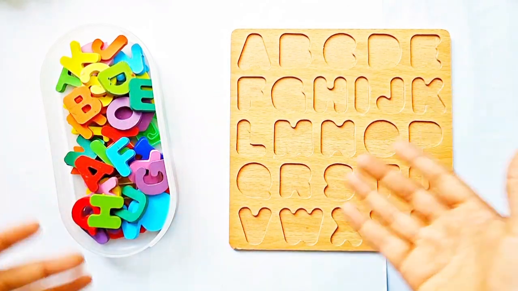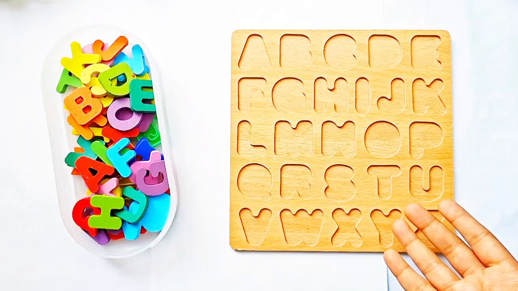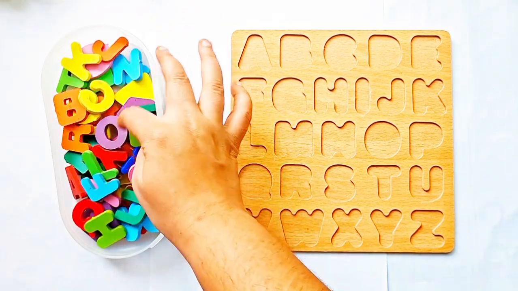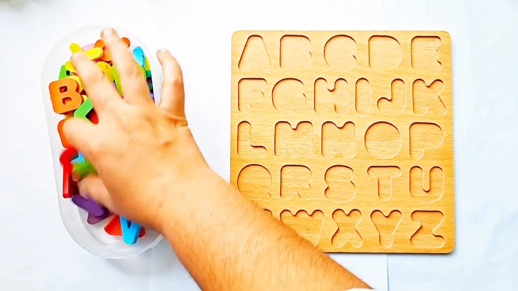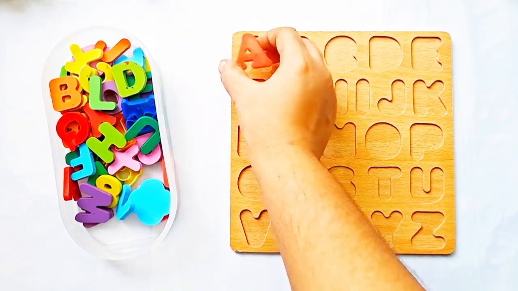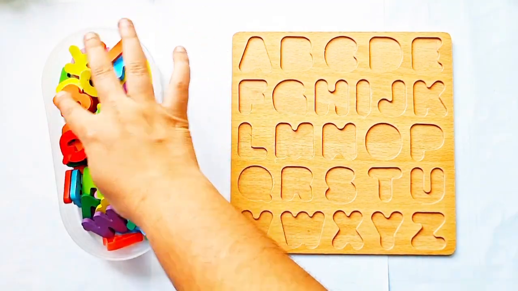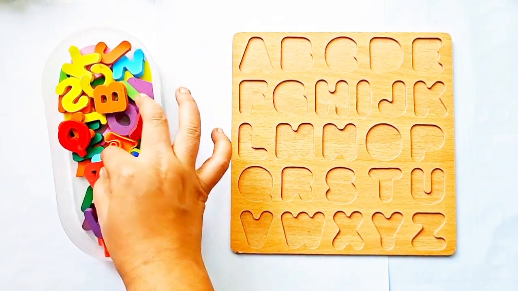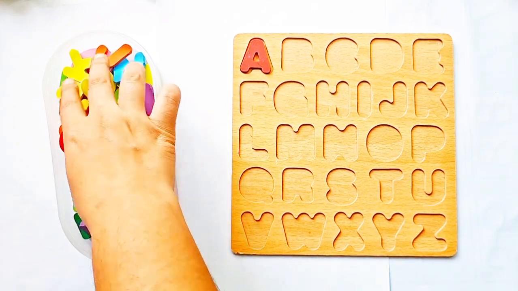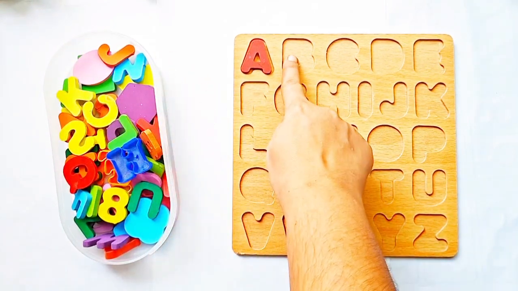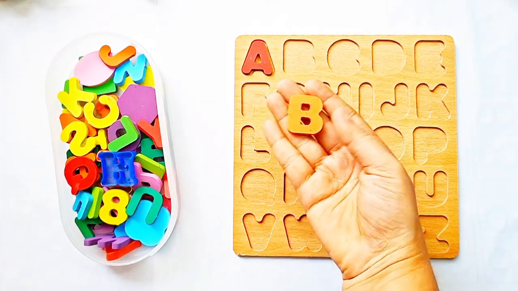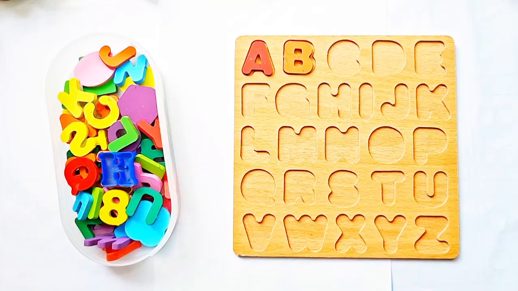Oh no, all our letters are gone. Let's find alphabet A. A. No, no. A. A for aeroplane. Let's find next letter B. Yes, we got it. Letter B. B for ball.